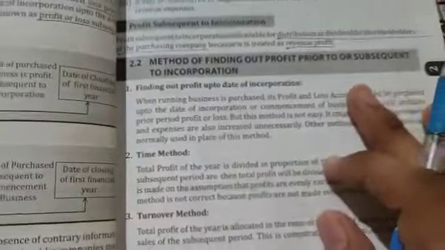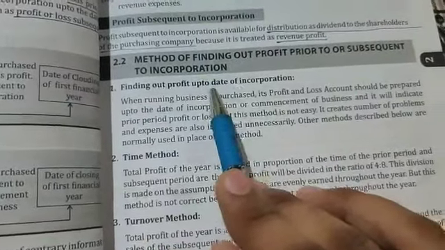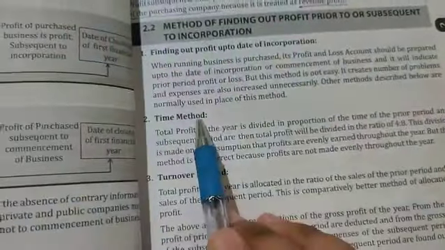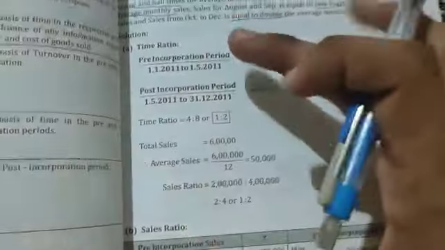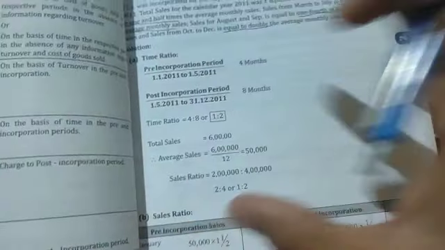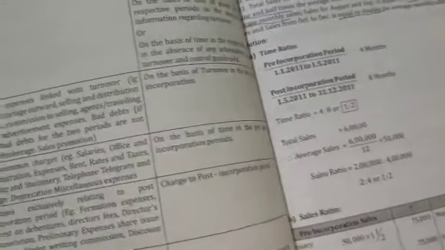Okay, so there are some methods to do this, to find out profit up to the date of incorporation. You will use the time ratio and the turnover method. So here we will have time ratio and sales ratio. We have to find out these two ratios, and then divide the other things. What you will divide, how you will divide, and on what basis you will allocate, we'll learn here.